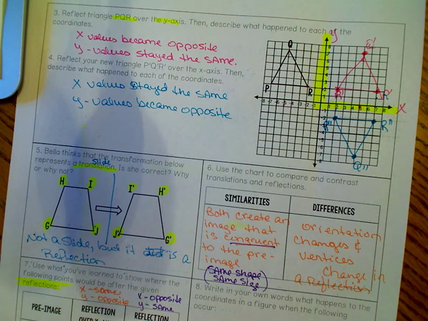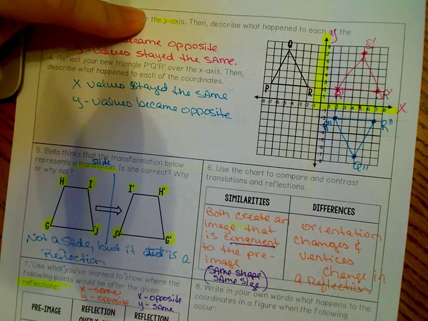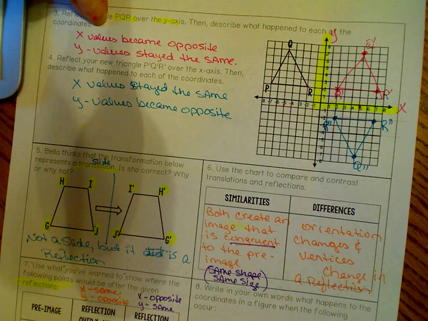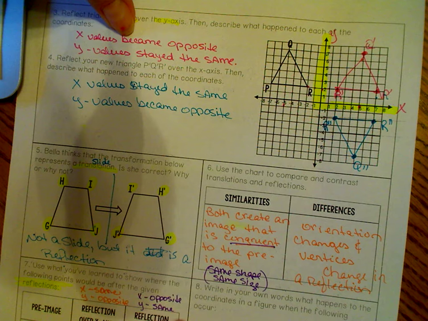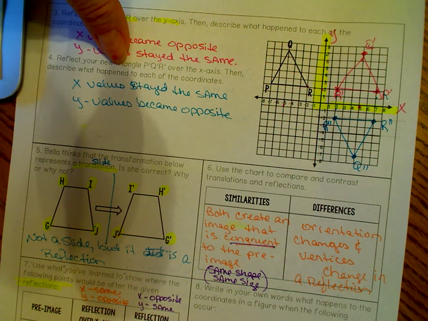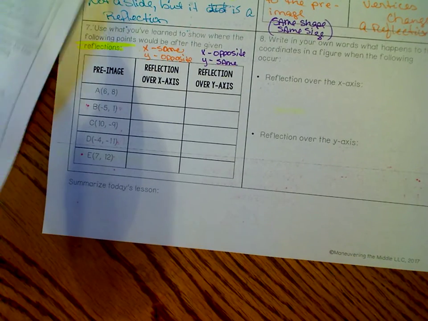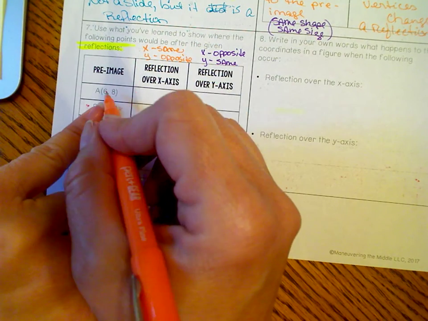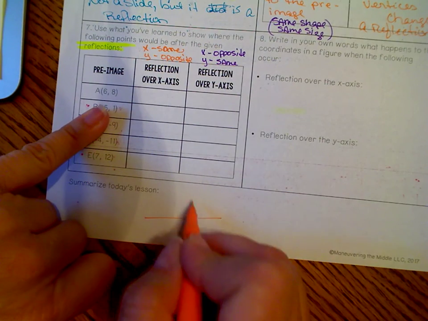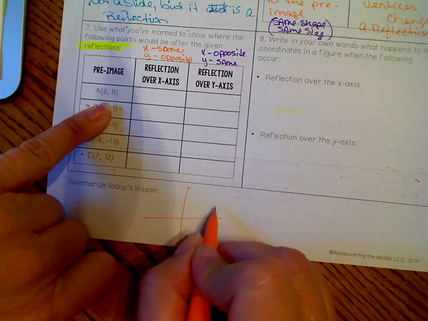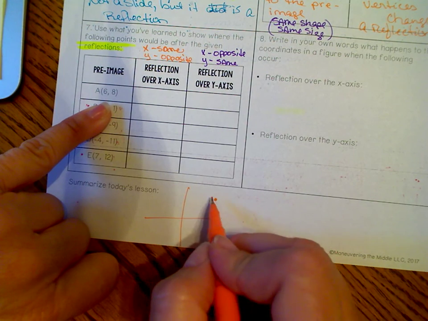Or did I just write those on the wrong one? So x is opposite. I think I did it right. Y-axis, x is opposite, y stays the same. Over the x-axis, your x stays the same, your y is opposite. Okay, so let's double check this. So if this is reflected over the x-axis, so we got a 6, 8, totally guessed right there, but it's in quadrant 1.